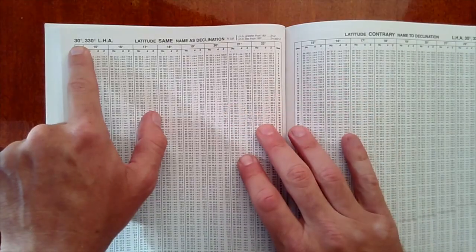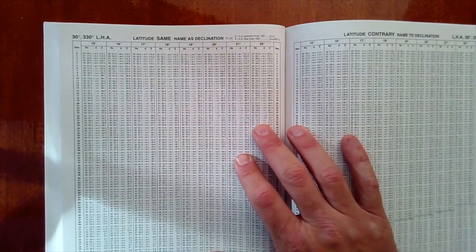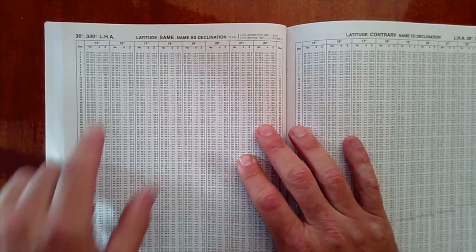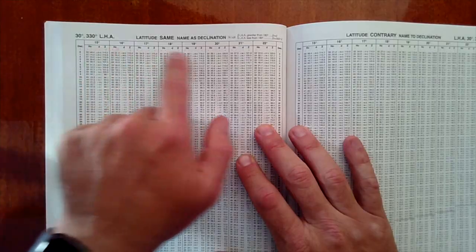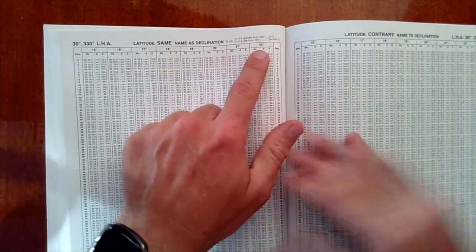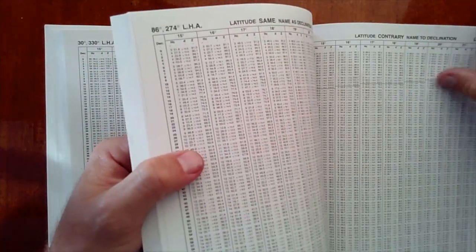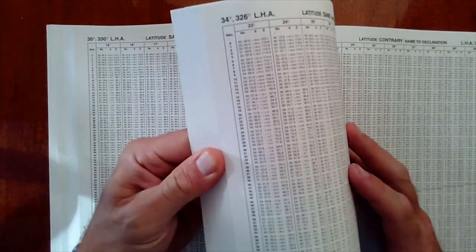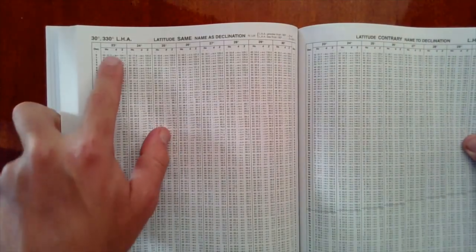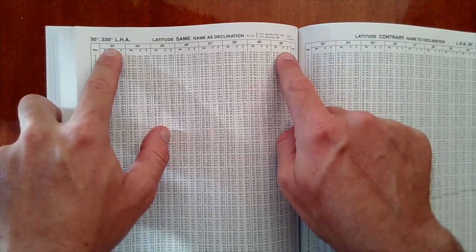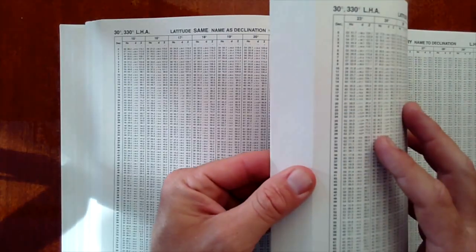But up here the LHA is 30, so we've got our first metric. The second metric would be our latitude. This part of the book is 15 to 22, and later in the book there's also a page for LHA of 30 with latitudes 23 to 30. So it's important to know where in the book you are.